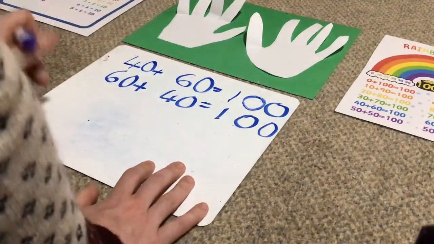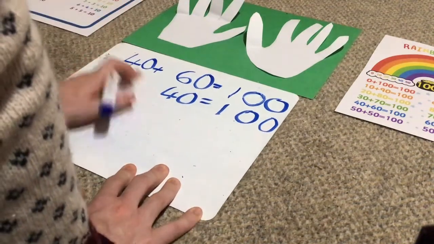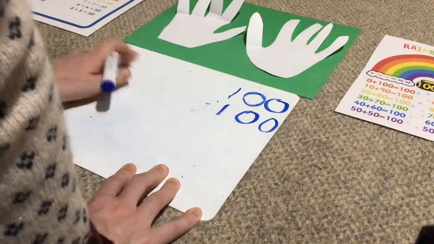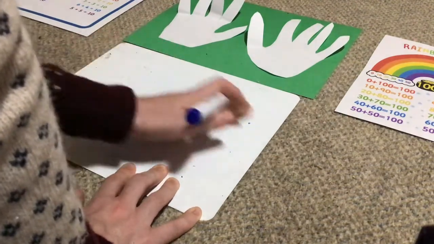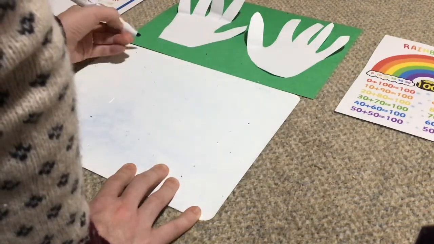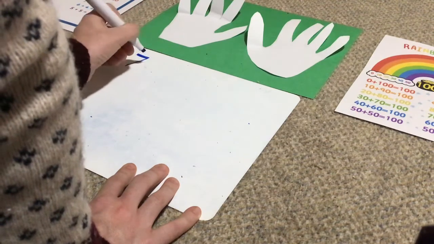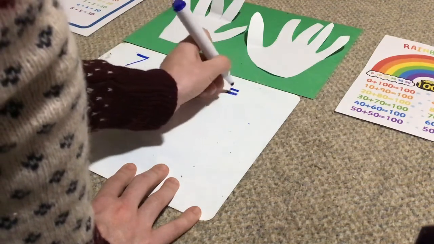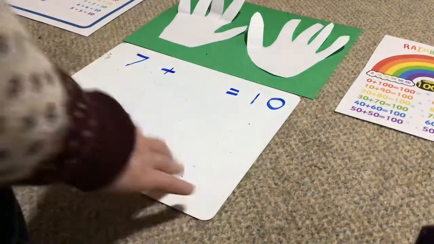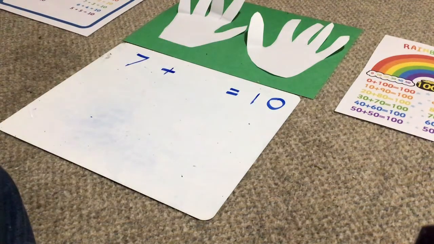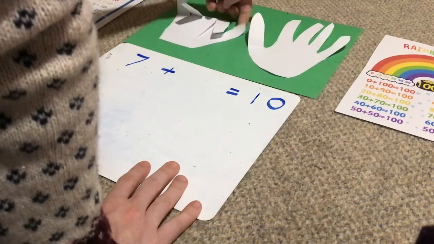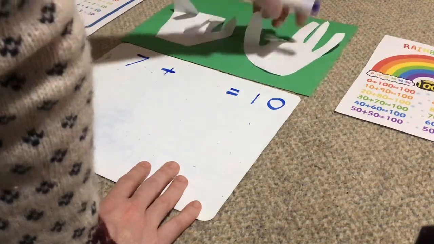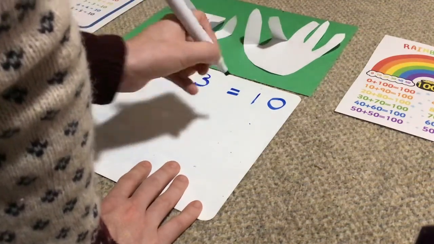Let's check if that works for another one. This time I'm going to start with the number 7. Back to my 10. What do I need to add to 7 to make 10? Right, you should know it already off by heart. Who is friends with 7? But if I'm not sure, I can use my fingers. 5, 6. Oh yes, I remember now. 7 and 3 are friends.